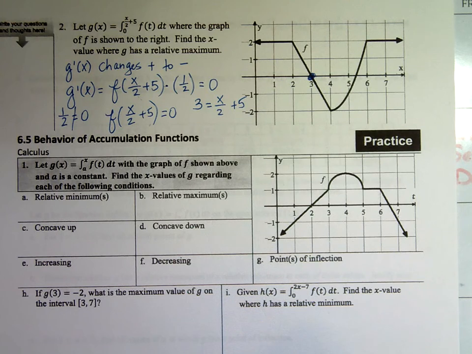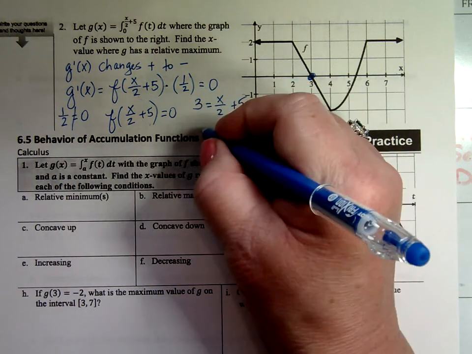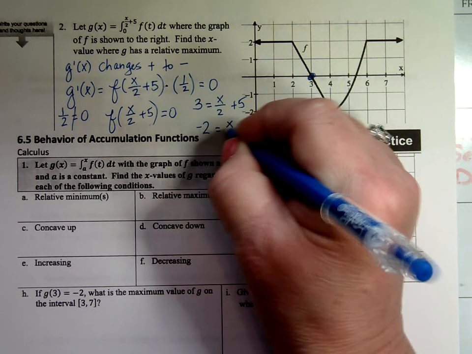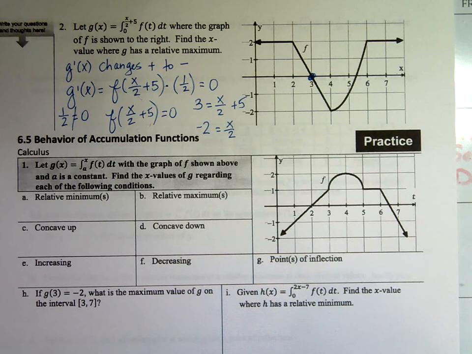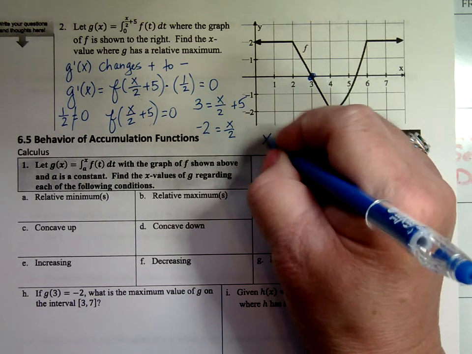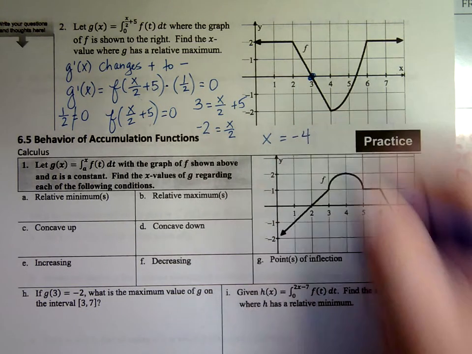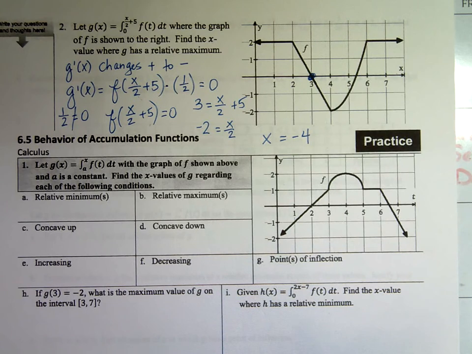And so then I work on solving that out. This becomes a -2. They didn't give me much space. And then I can cross multiply, and I get an x equals -4. And that, my friends, is the answer to that question.